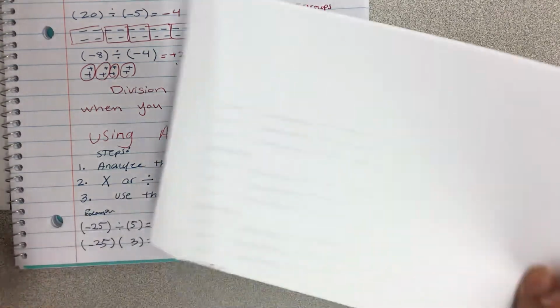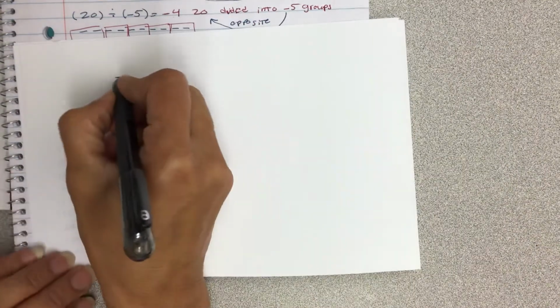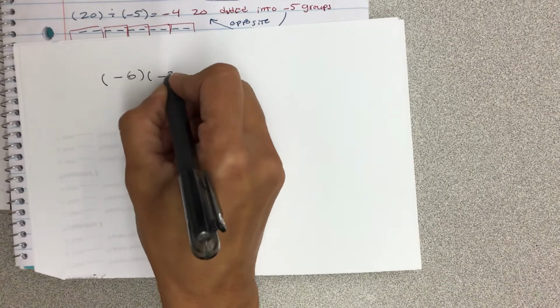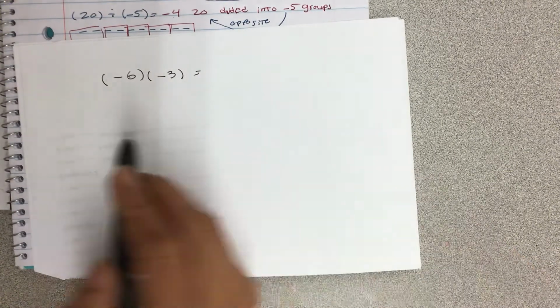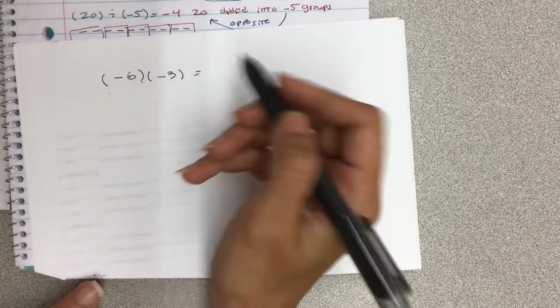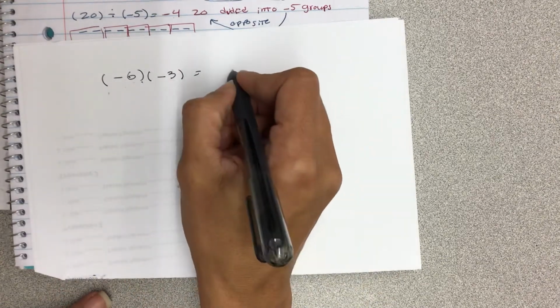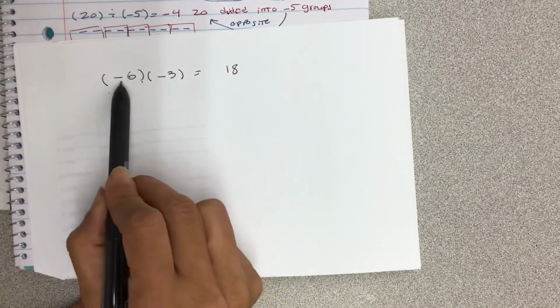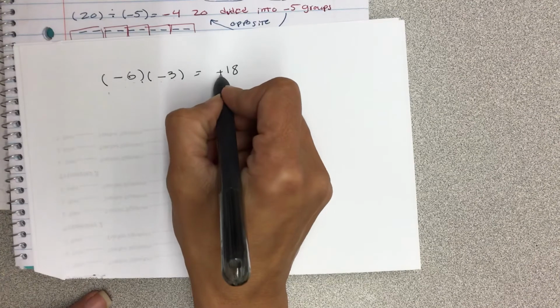Let's do some examples here. If I have -6 times -3, first we analyze it: it's a multiplication, both of them are negative. So first we are going to multiply them. 3 times 6 is 18. Then I'm going to decide these two have the same sign, so my answer will be positive.